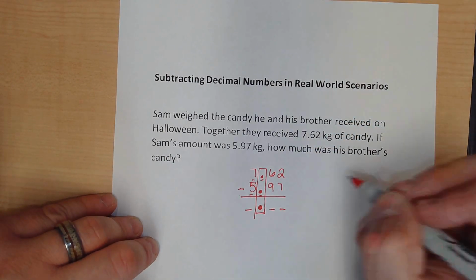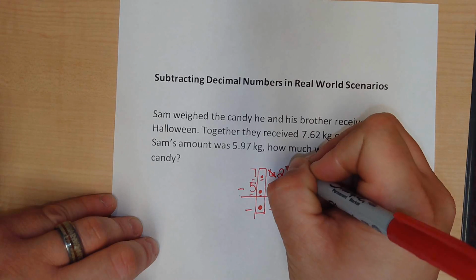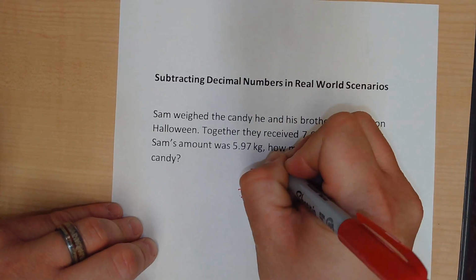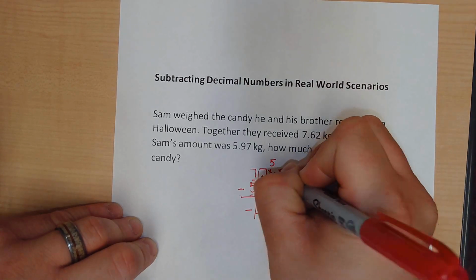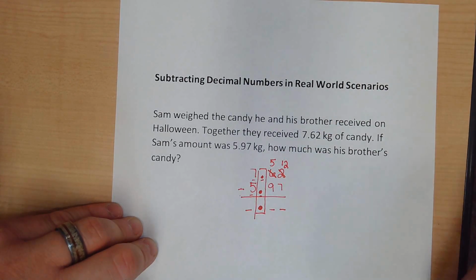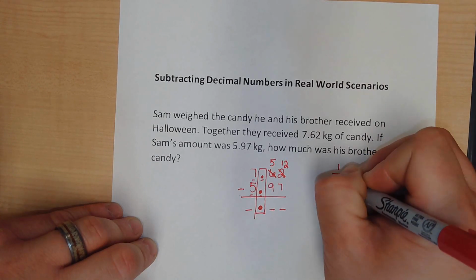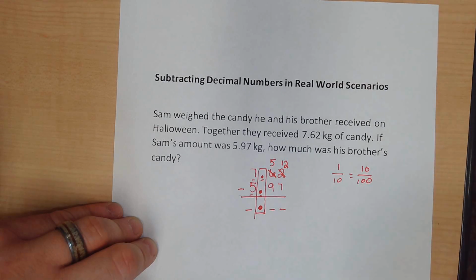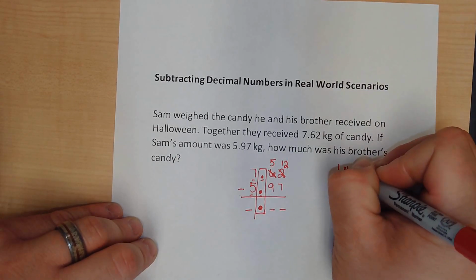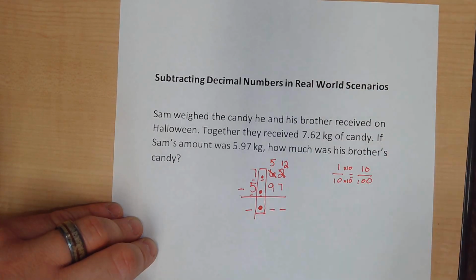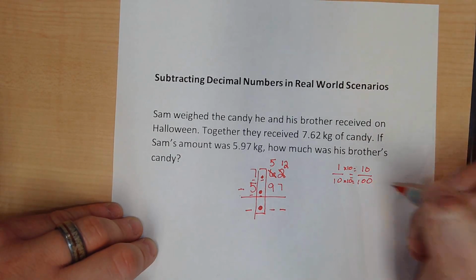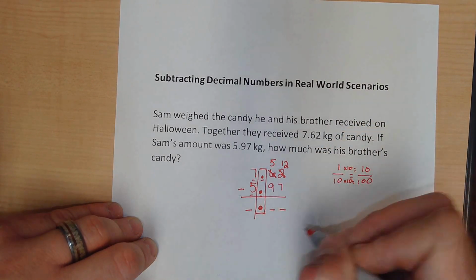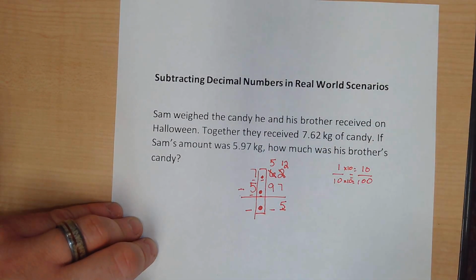So I'm going to subtract, okay? 2 take away 7. I can't do that, so I'm going to regroup. So those 2 hundredths, now I'm going to the tenths place. That leaves me with 5 tenths. Now I have 12 hundredths because 1 tenth equals 10 hundredths. I can multiply both by 10 just to show you the math really quick: 10 times 1 tenth is 10 hundredths. Okay, so now 12 hundredths take away 7 hundredths would be 5 hundredths.